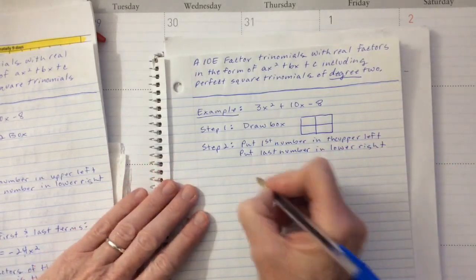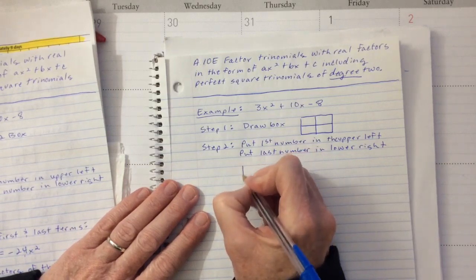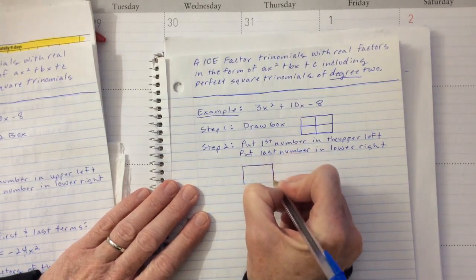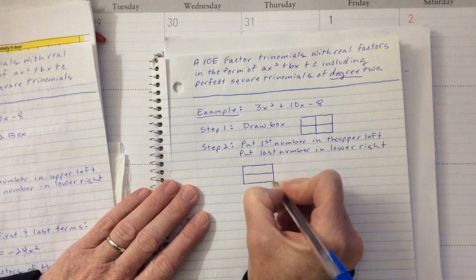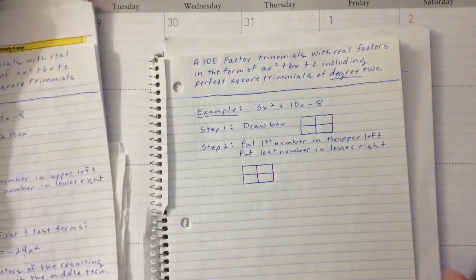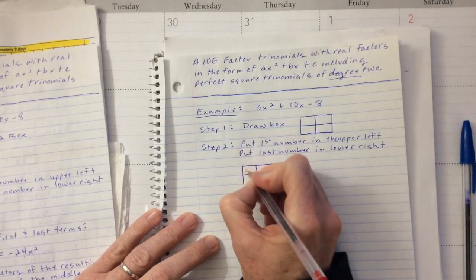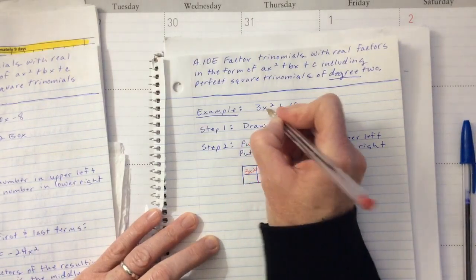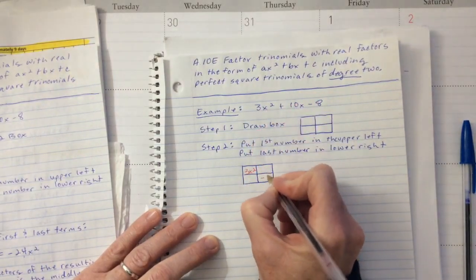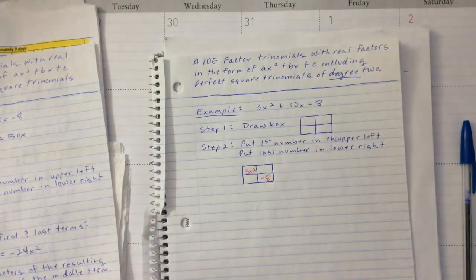So it's going to look like this. So I'm going to put the first number, 3x squared, and the last number, negative 8.